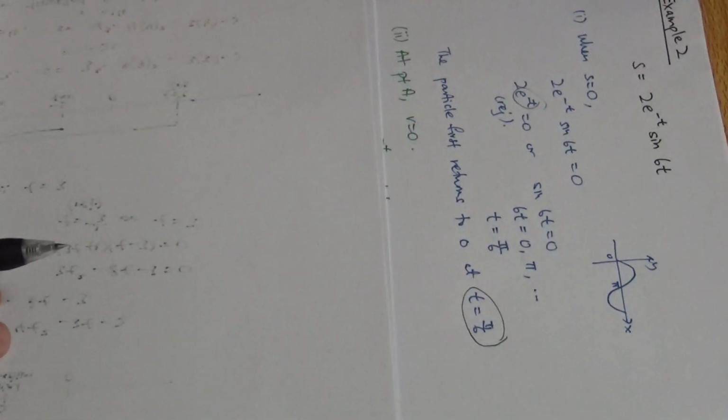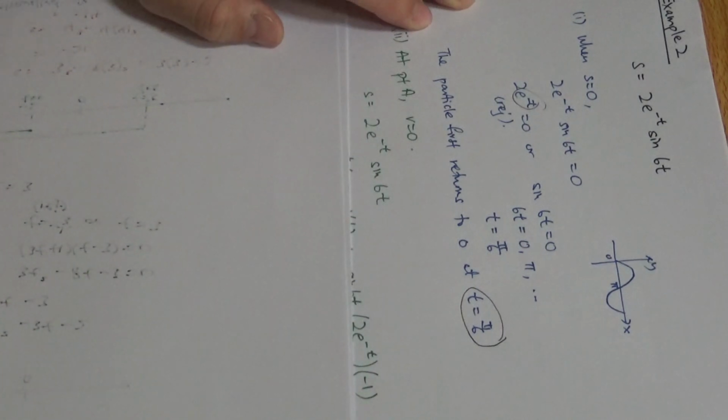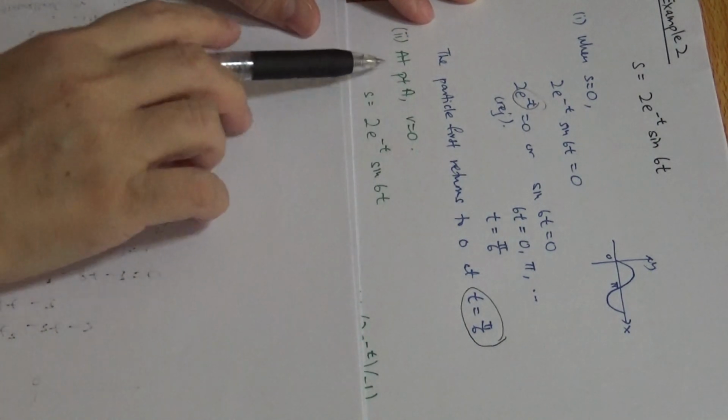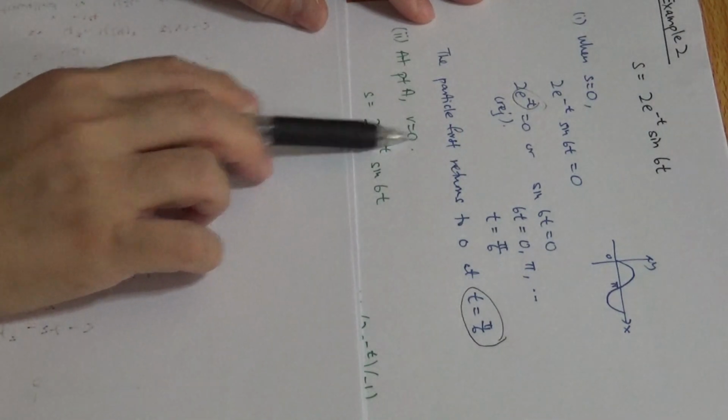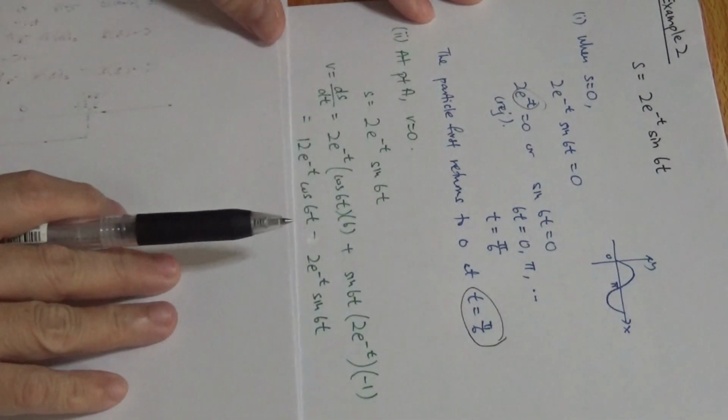Now next, part 2. The particle first comes to instantaneous rest at the point A. Find the value of A. When it comes to instantaneous rest, that means v is 0. I will have to differentiate this.